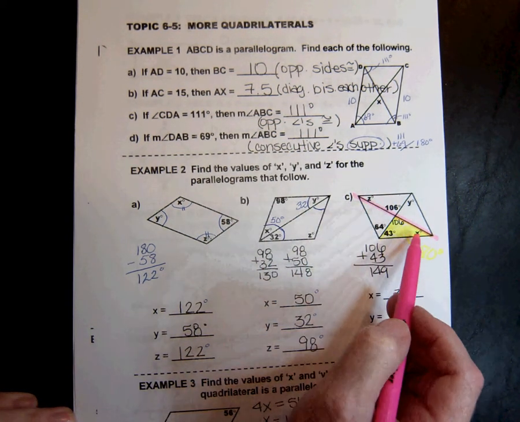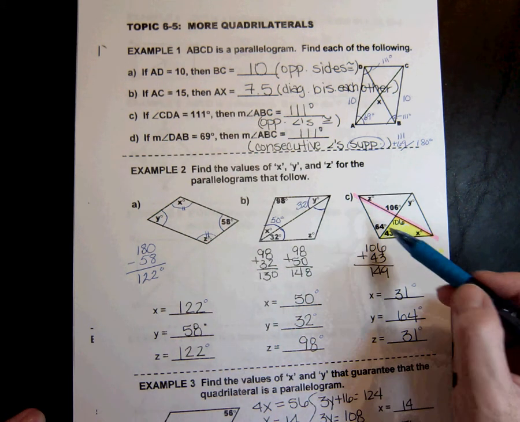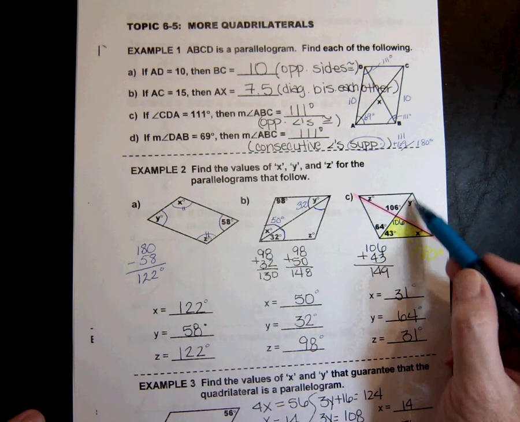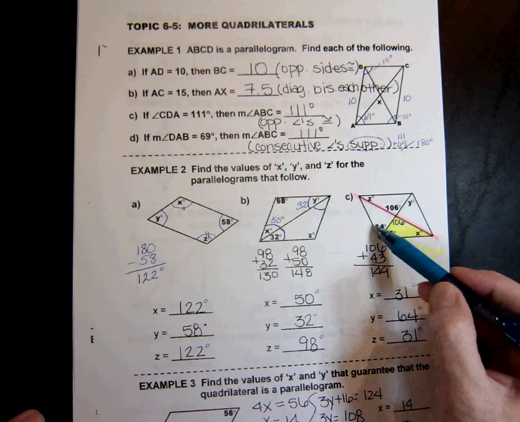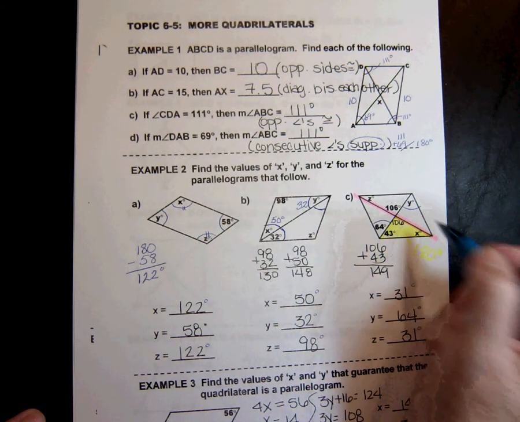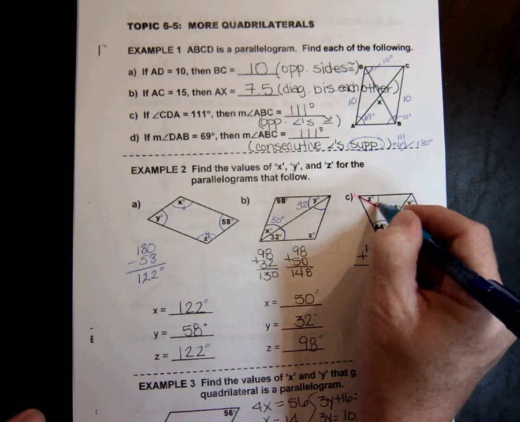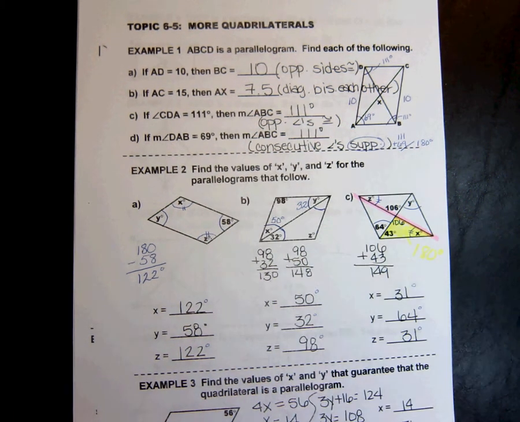So Z jumps over the transversal, and Z and X would actually be congruent to each other. So they're both 31 degrees. Y, therefore, is 64, same reason. If this becomes the transversal, 64 is going to be congruent to Y, congruent to Z. Alternate interior angles would be your reason for that.